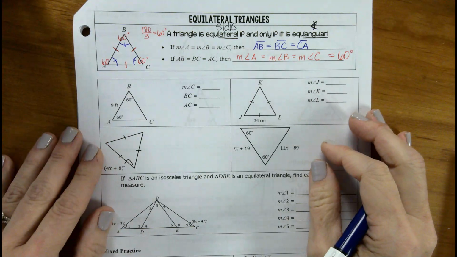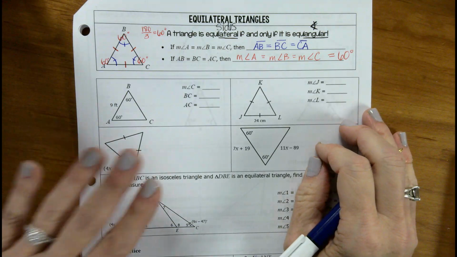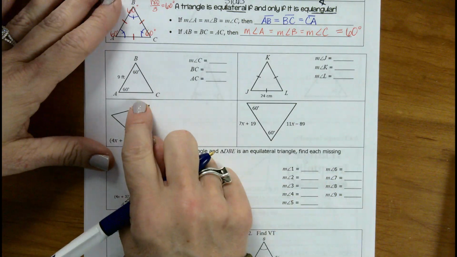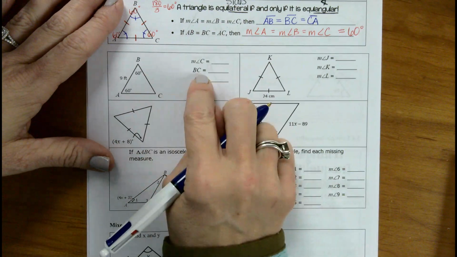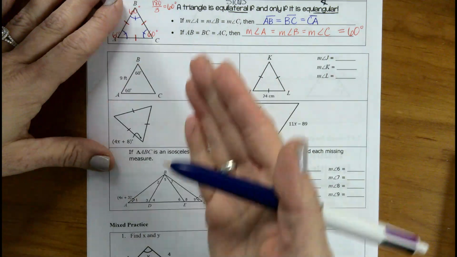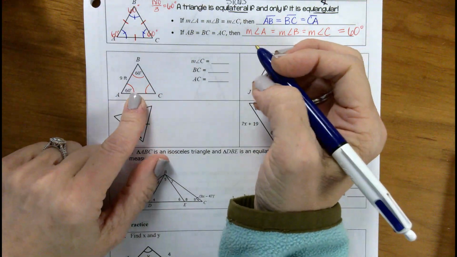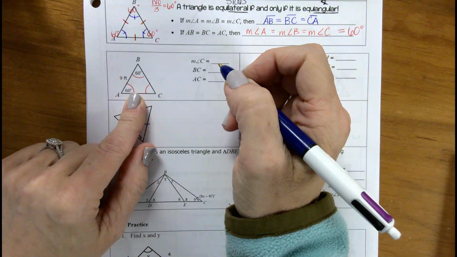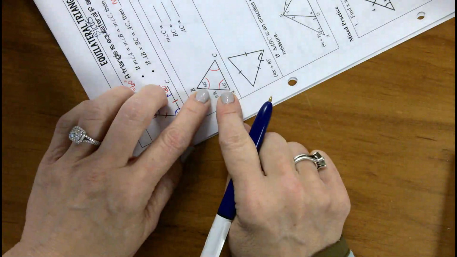You kind of need to memorize that. So let's do a couple of these. Right here we have to find angle C. We have to find BC and AC. This was the most basic of the kinds I can give you. 60, 60, 60. Let's say you looked at that and you're like, well, I don't know if that's isosceles or not, because you could look at it and say, well, my base angles are the same.